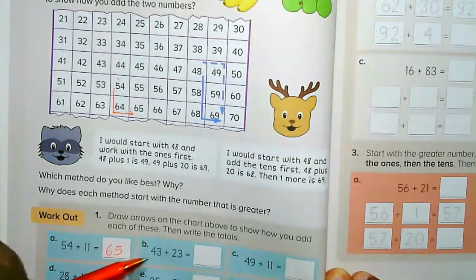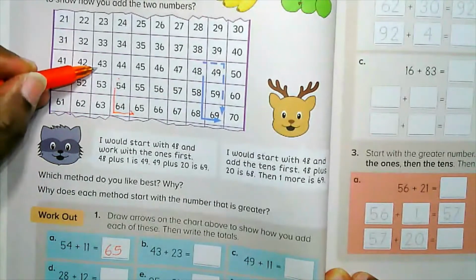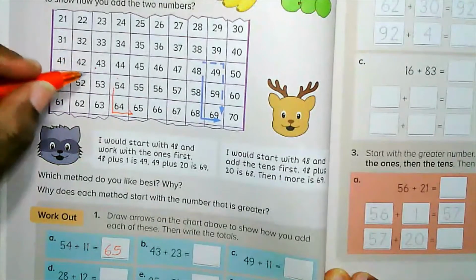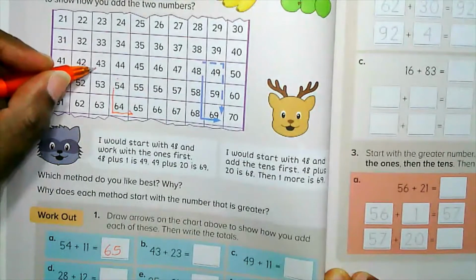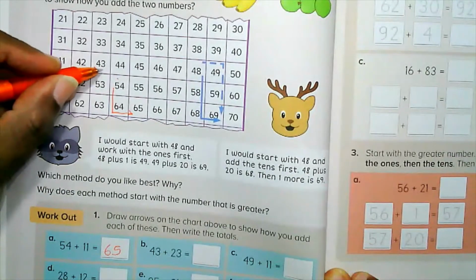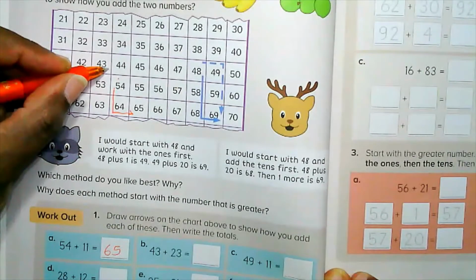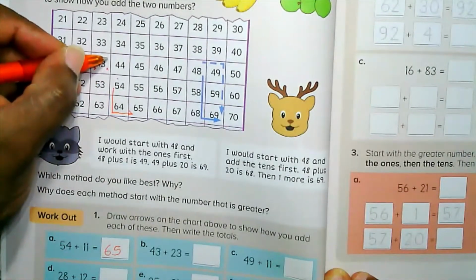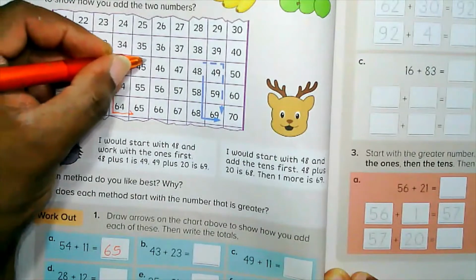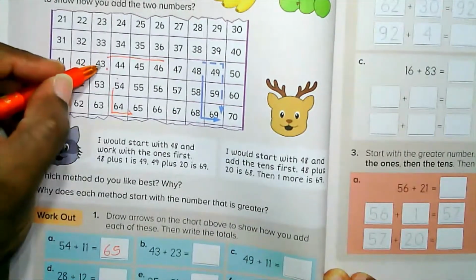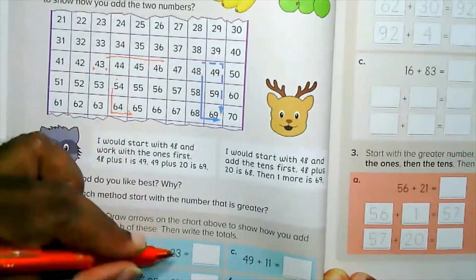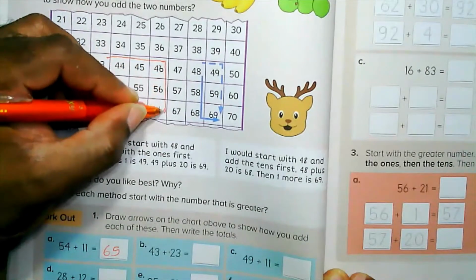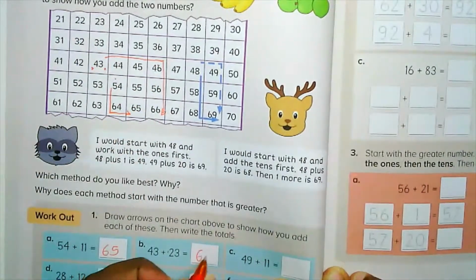Part B, 43 plus 23. We have 43 to be the greatest number. So 43 plus 20. Let's add the ones first. The ones will be 1, 2, 3. So from 43, we have 1, 2, 3. Then 20. 1, 2. So we have 66.